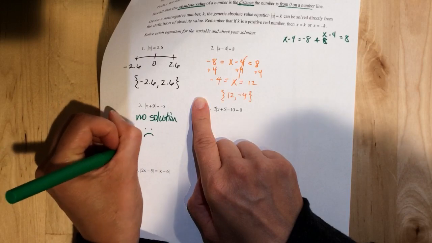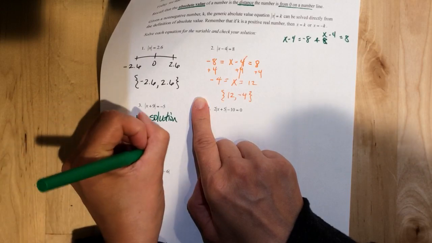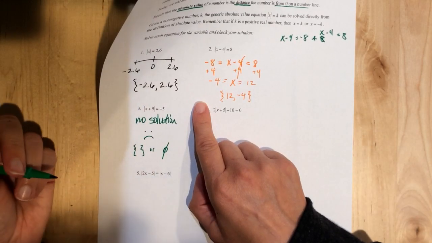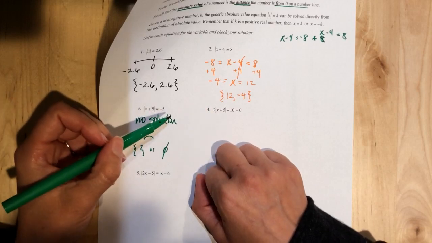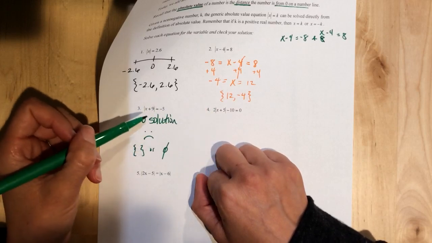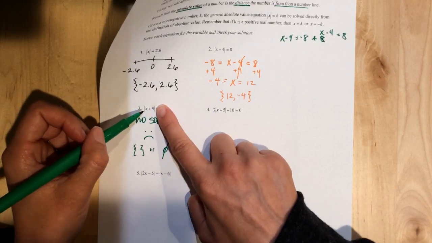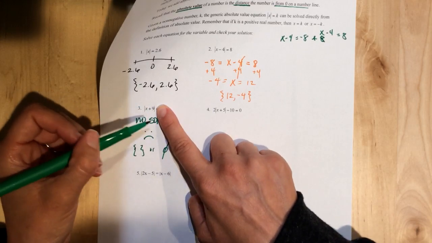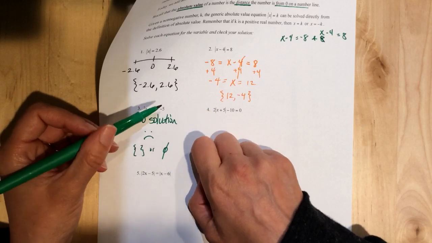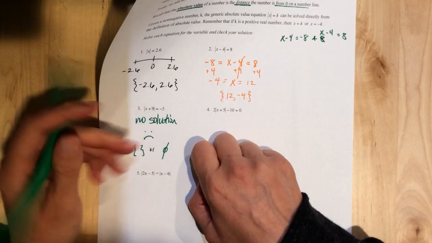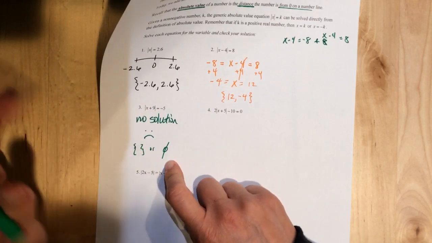Right, so that's either the empty braces or the 0 with a line through it, right? So there's no solution here because we can never, ever have an absolute value equal a negative number. Because remember, an absolute value always spits out a positive number. So positive can never equal a negative number. So hence, again, why no solution.